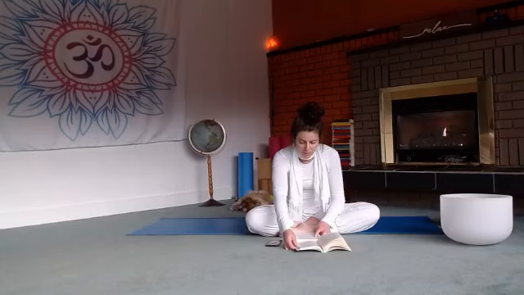Move to Bindu Chakra at the top of the back of the head. Visualize it as a point of blazing light. Finally, take your awareness to the Sahasrara Chakra at the crown of the head. Visualize it as a point of luminous light.